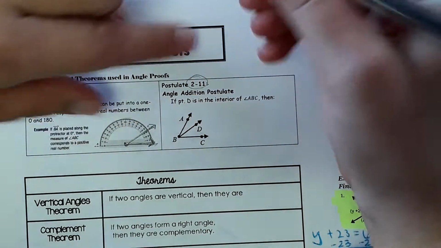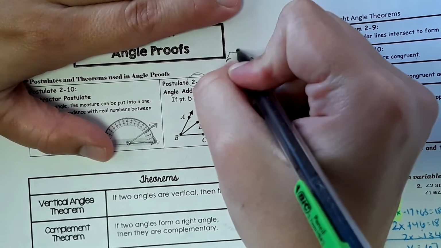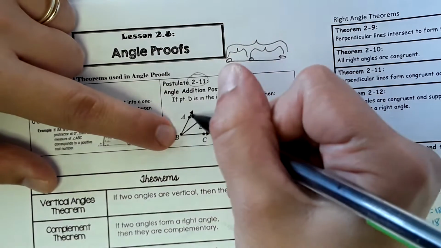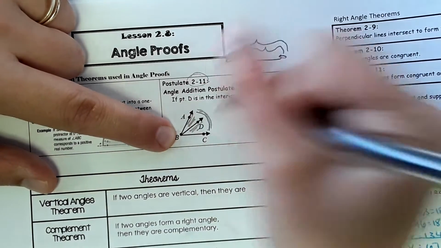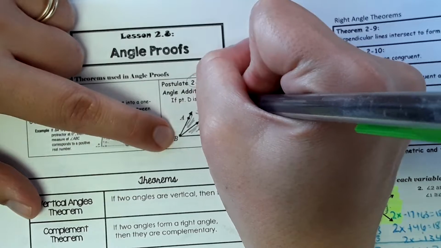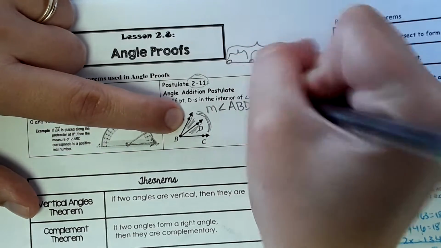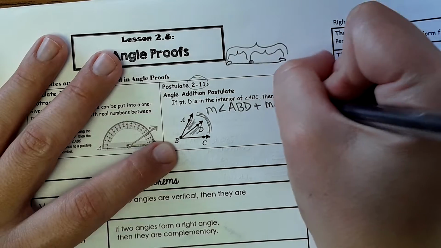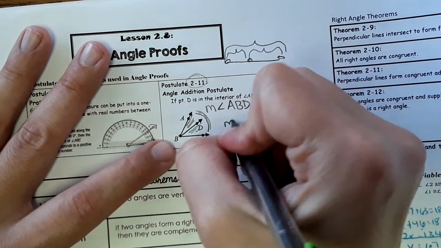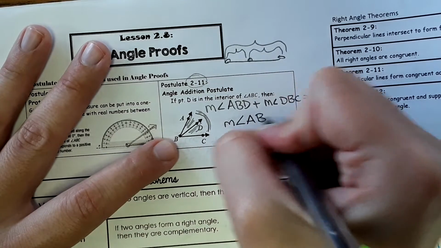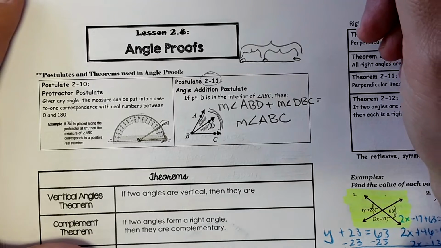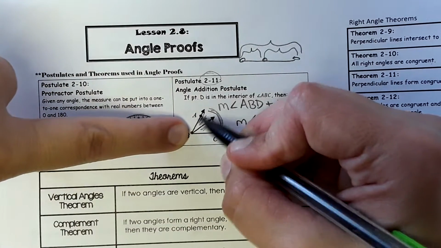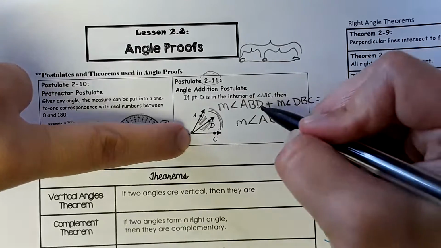Angle addition postulate. Yesterday we learned that in a segment, this part of the segment plus this part of the segment equals the entire length of the segment. Angle addition postulate is the same idea. It says that this part of the angle plus this part of the angle equals the whole thing. The way you'll see this written is measure of angle ABD plus measure of angle DBC is equal to the measure of the entire thing, angle ABC. Remember, when you name angles, you have to do it in order, and the middle letter is always the vertex of that angle.